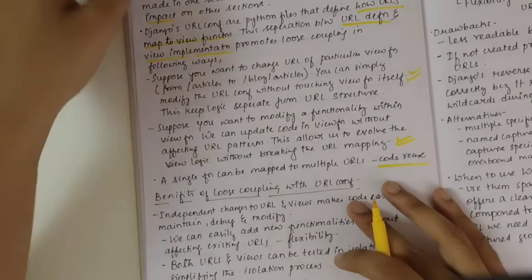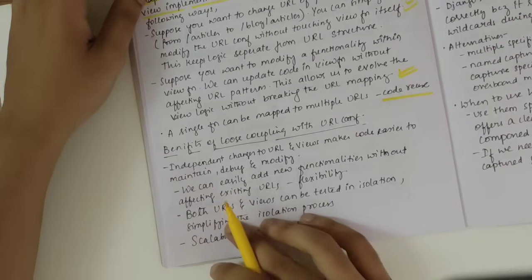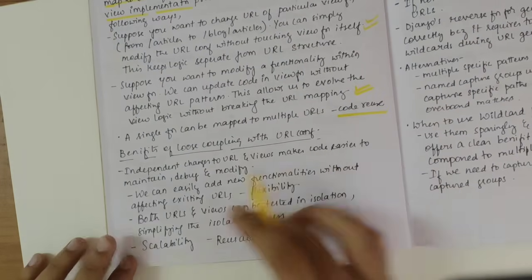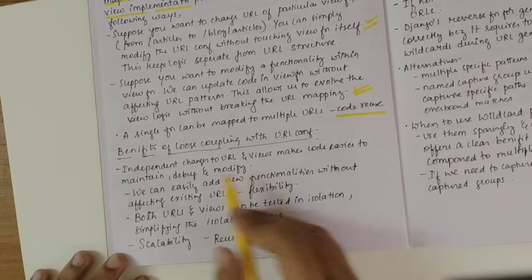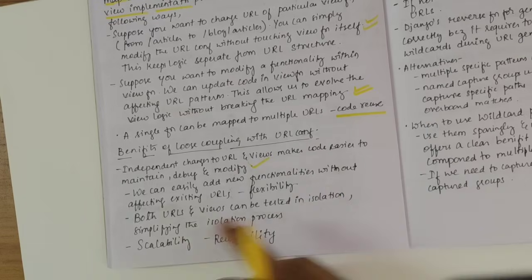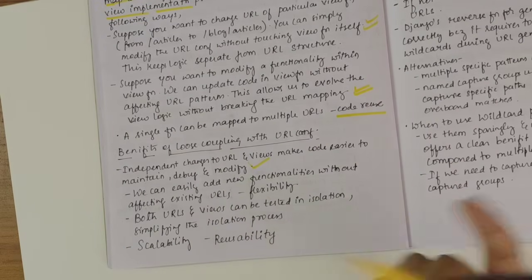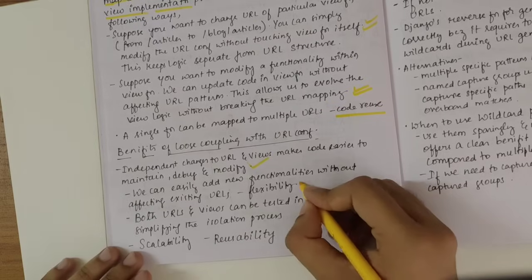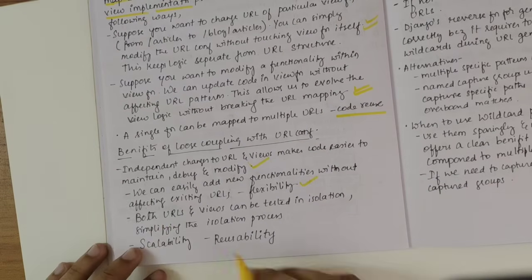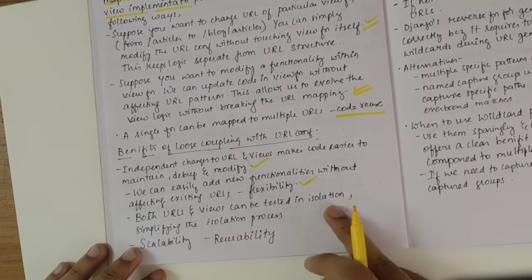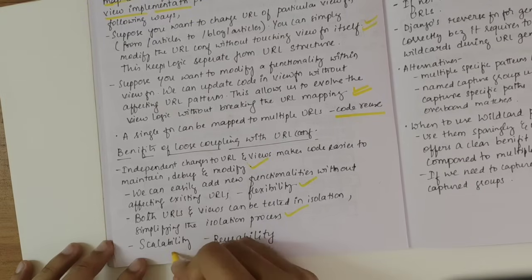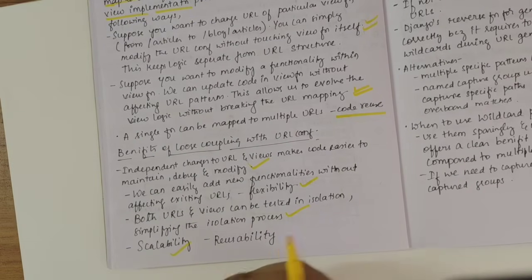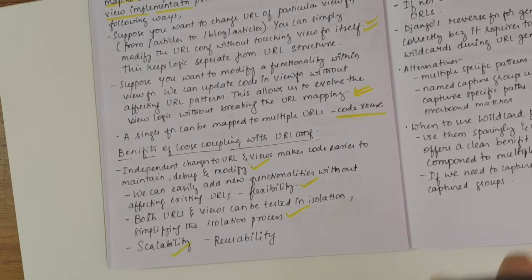Looking at the benefits of loose coupling, independent changes to URL and views can be made, which makes code easier to maintain, debug and modify. We can easily add new functionalities without affecting the existing URLs. Flexibility: both URLs and views can be tested in isolation, simplifying the testing process. And we have scalability: I can add any number of new functions into the view part, or I can modify the URL structure.